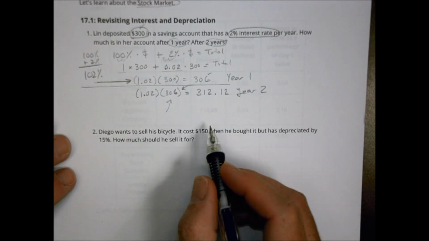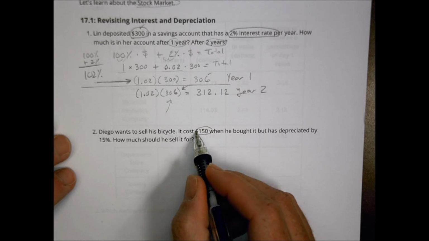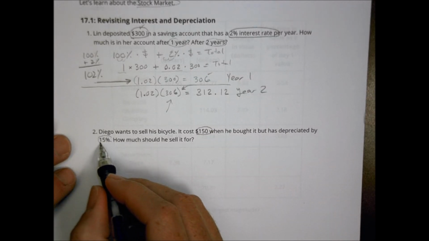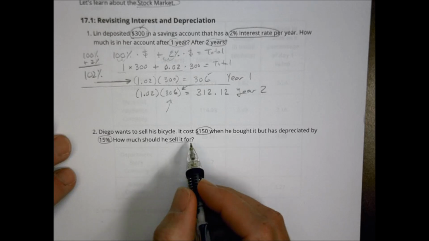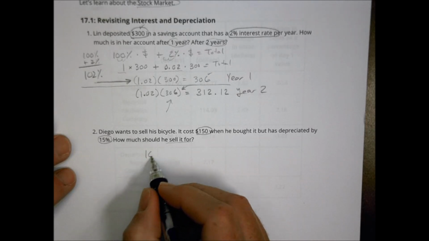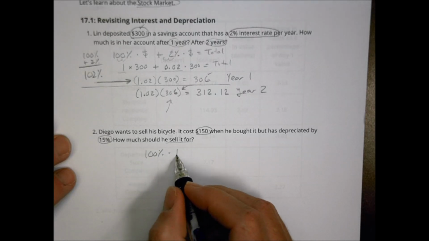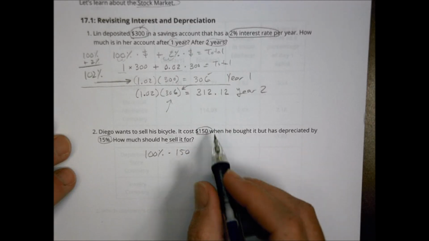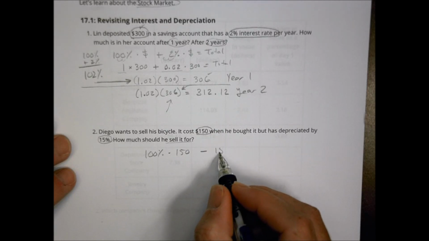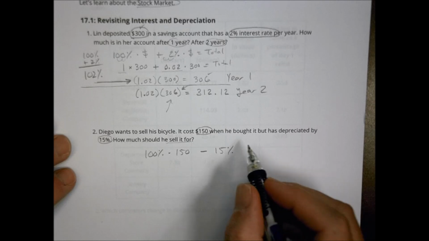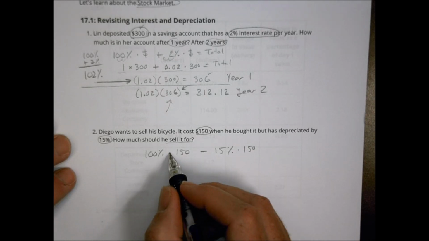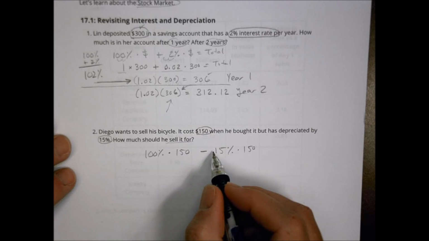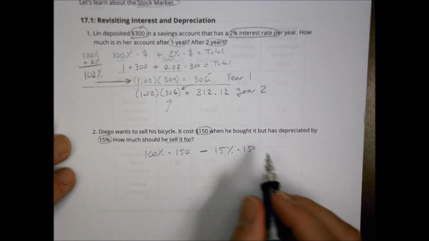Number 2, Diego wants to sell his bicycle. It cost $150 when he bought it. It has depreciated by 15%. How much should he sell it for? Okay, so again, 100% of 150 is what it was, and we know it decreases by 15%. So 15% times 150. This is kind of our setup here, right? It's 100% of 150 minus 15% of 150.